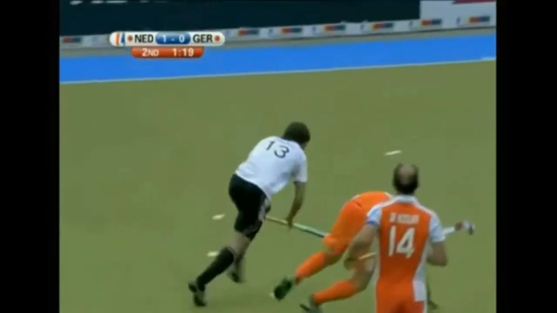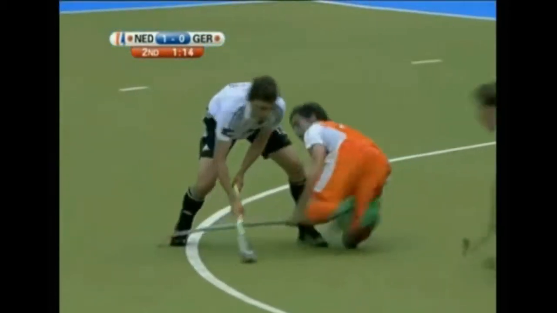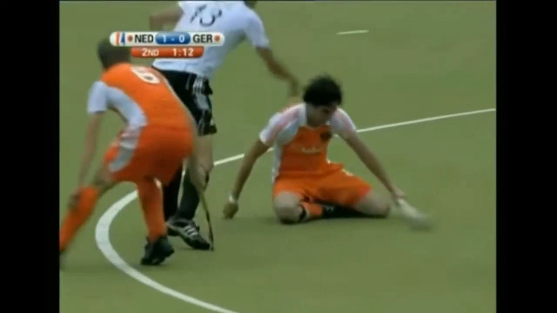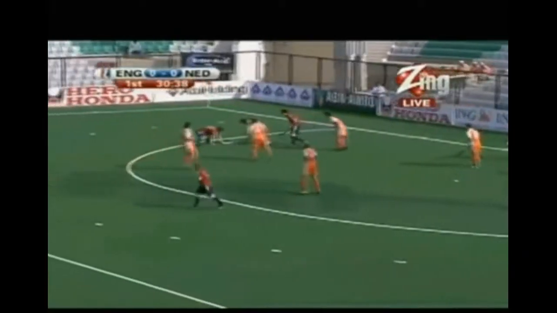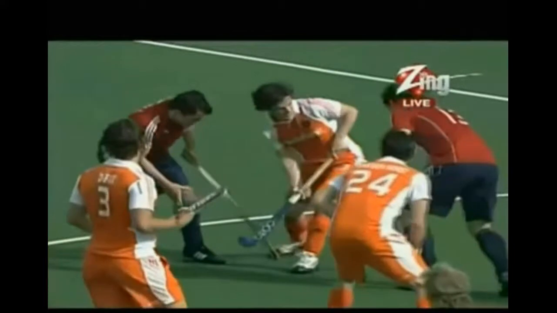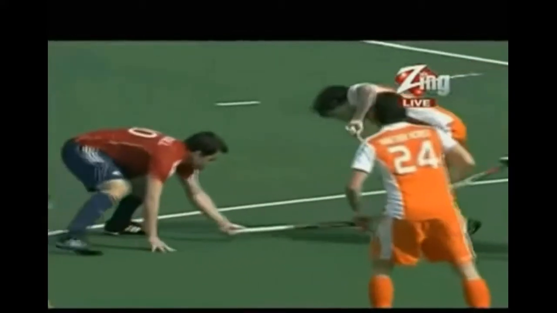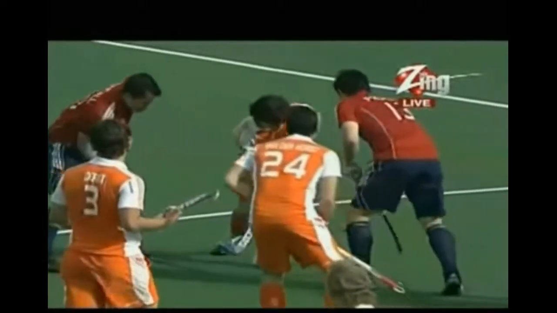Clear forcing offence. A clear impeding offence by the Dutch player here, but the forcing by the German player is just cynical. Another cynical example. The player at the back of the Dutch player, goal side of him, pushes the ball into his heels in order to win a penalty corner, which the umpire duly gives him.